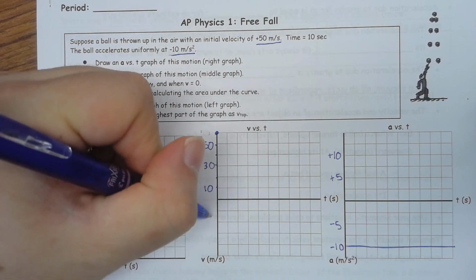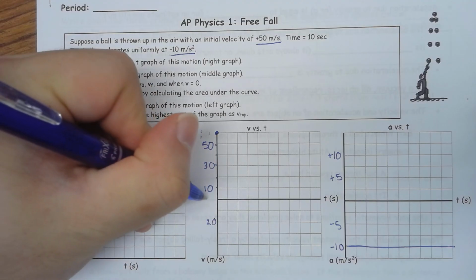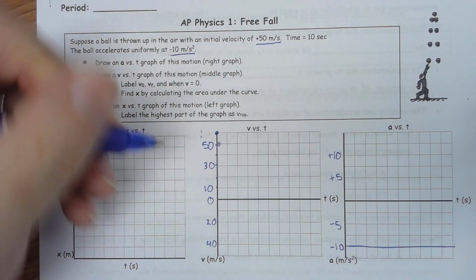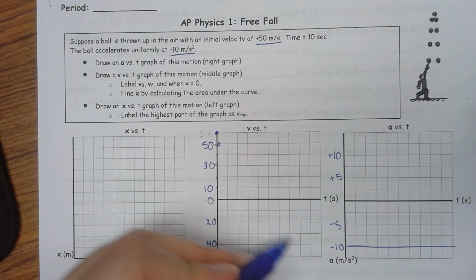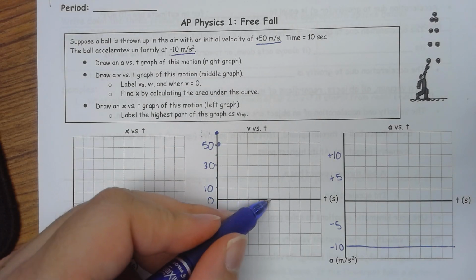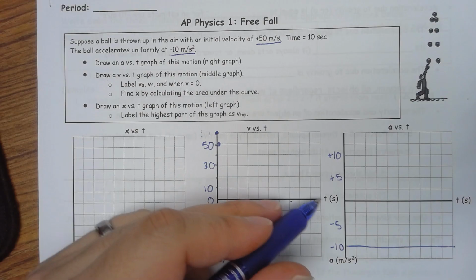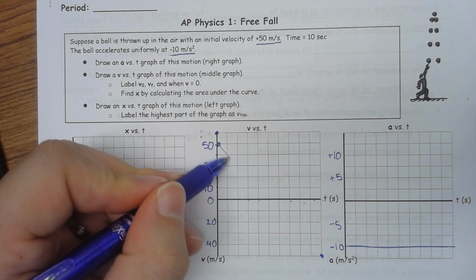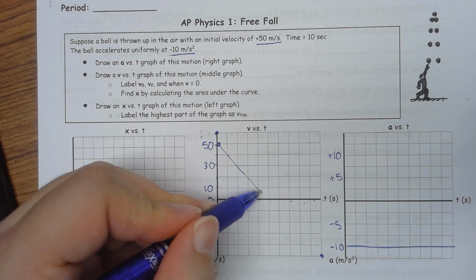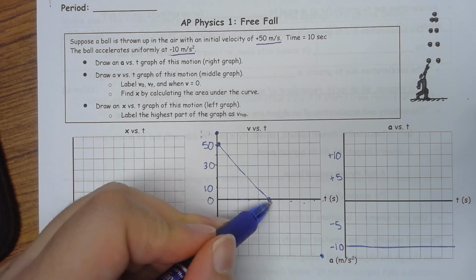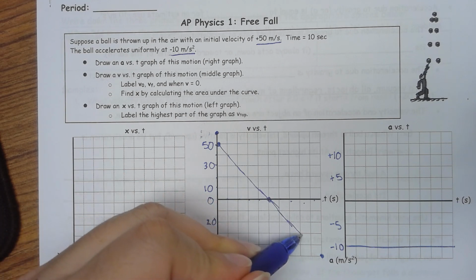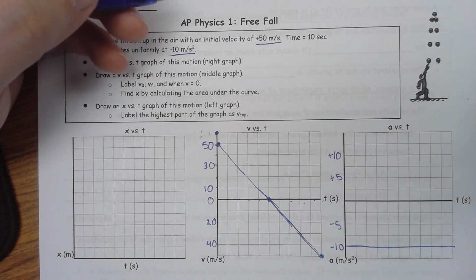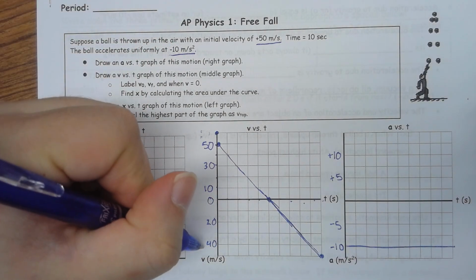10, 30, 20, 40. And so we're going to start from 50. 1, 2, 3, 4, 5, 6, 7, 8, 9, 10. And across, if I drop by 10 every single second, here's at 5, it crosses here. And it goes from corner to corner almost, down to negative 50.